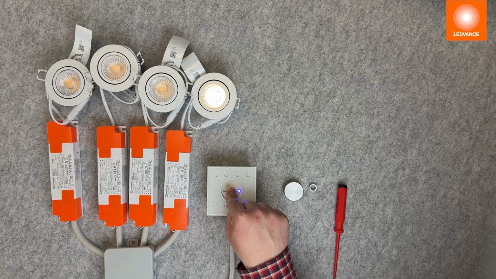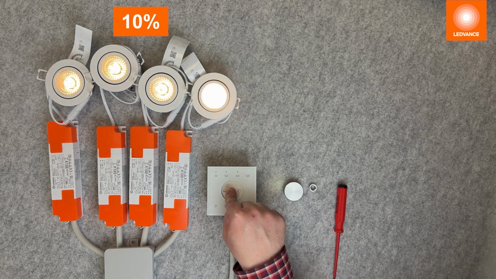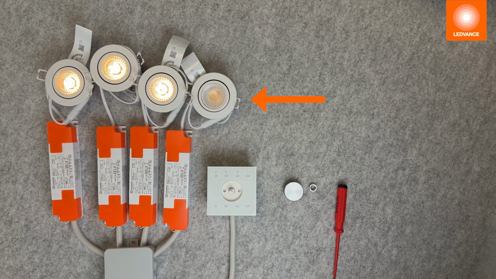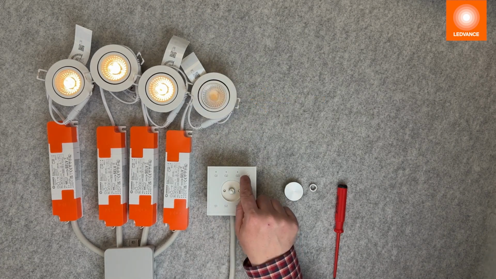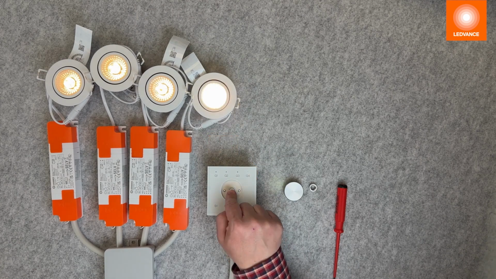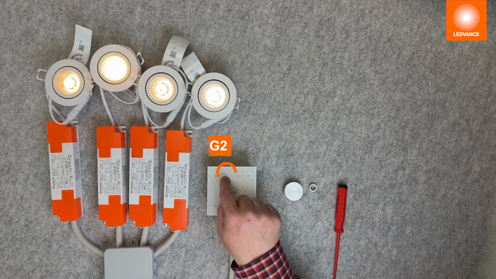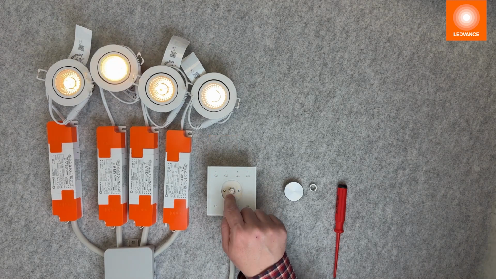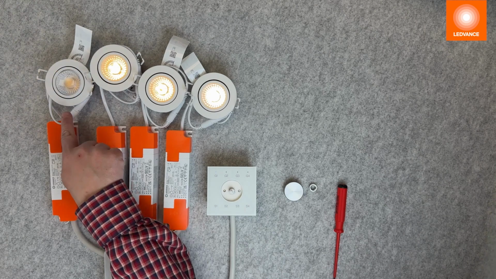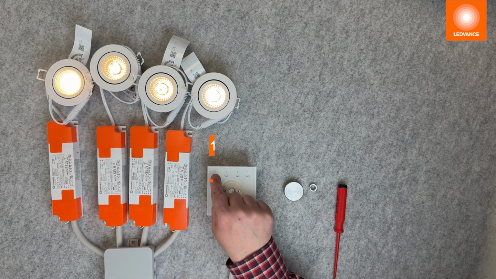All luminaires are set to 10%. One luminaire will start blinking to indicate selection. The corresponding group will be indicated by its LED light. Select the group and confirm with a short press on the knob. The system will then switch to the next luminaire.